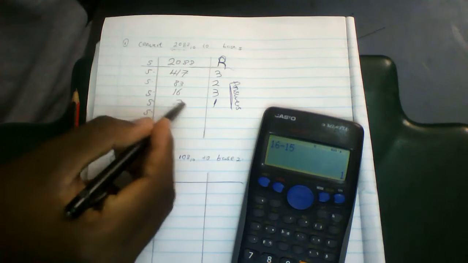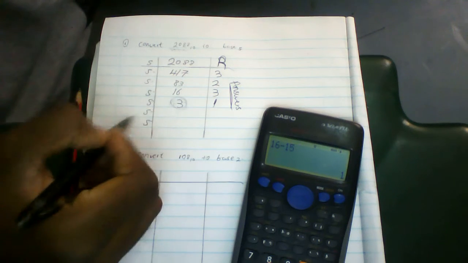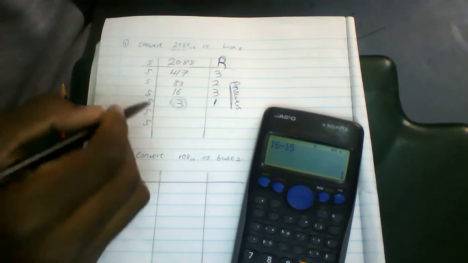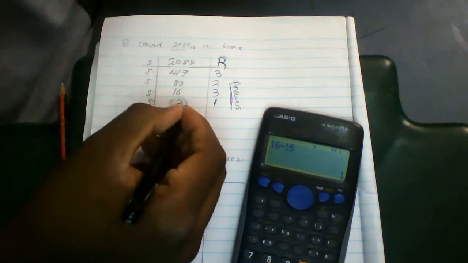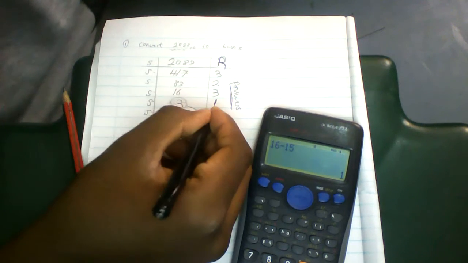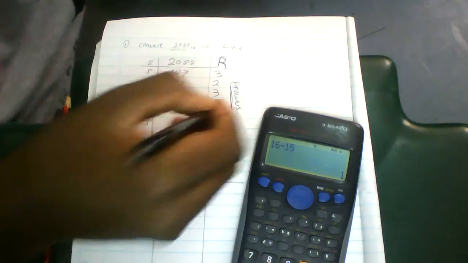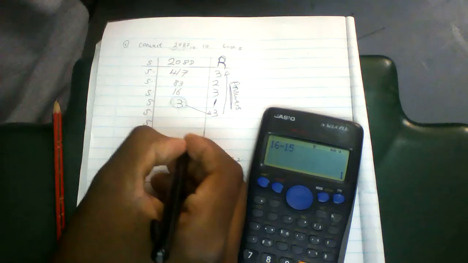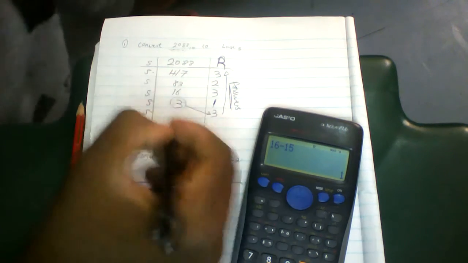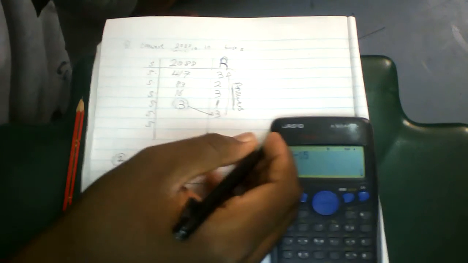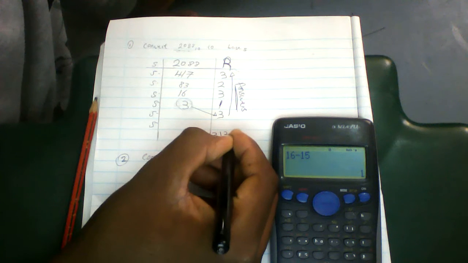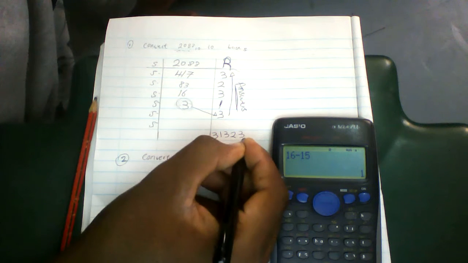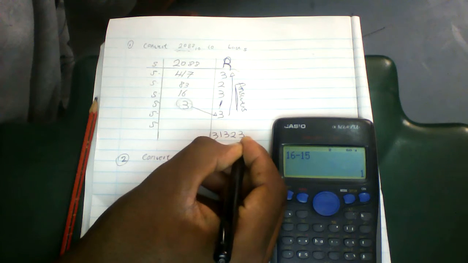But now our 3, the number that we are dividing, is smaller than 5, the base that we are converting to. When it is smaller than the base we are converting to, you just drag it to the answer column. Then there you will have 3. So your final answer will be 3 1 3 2 3 base 5.